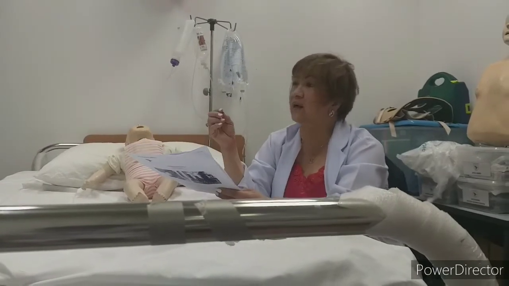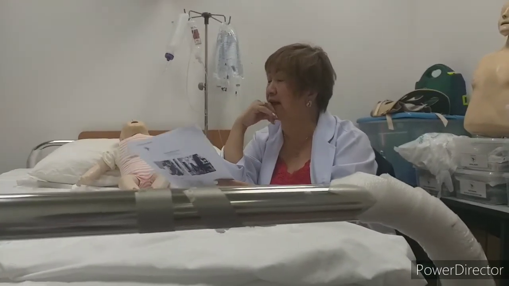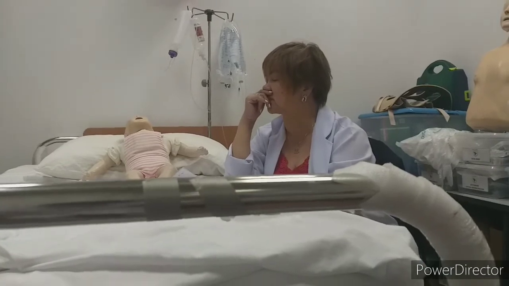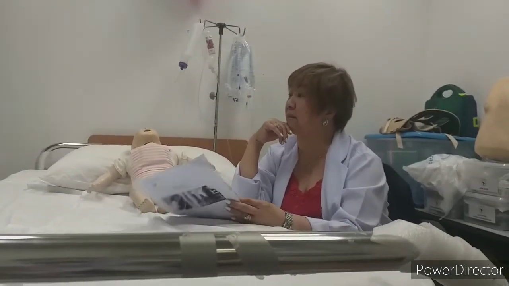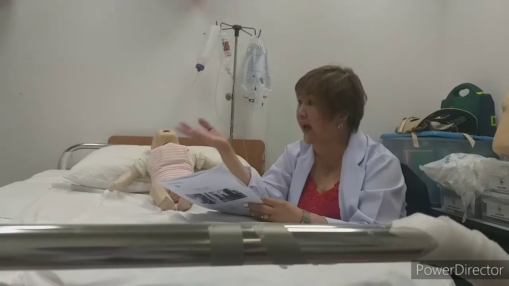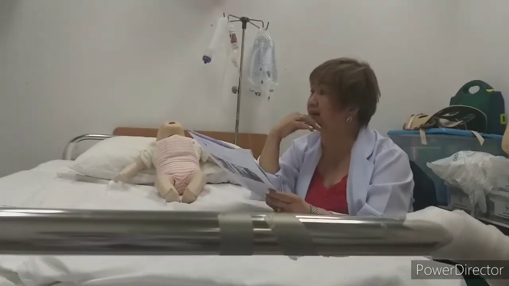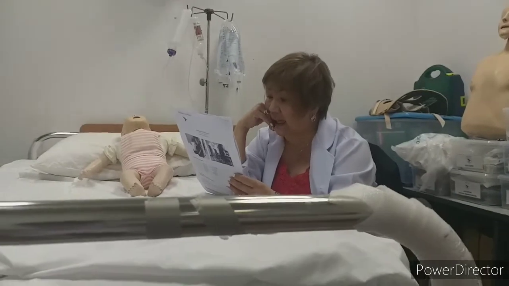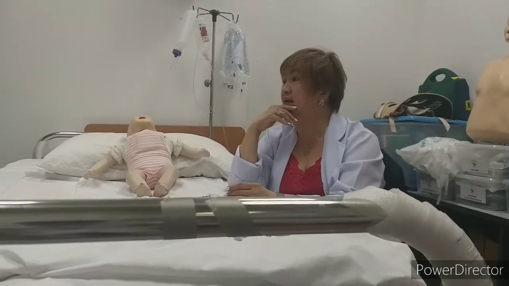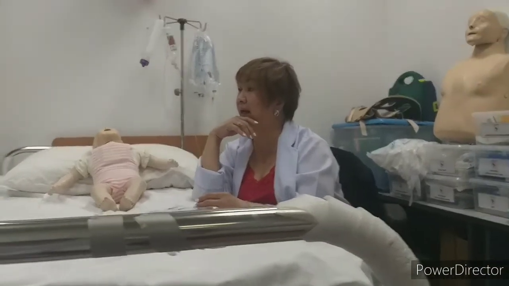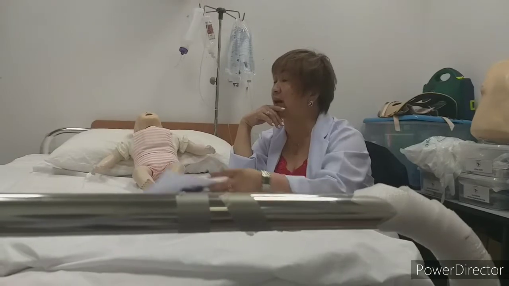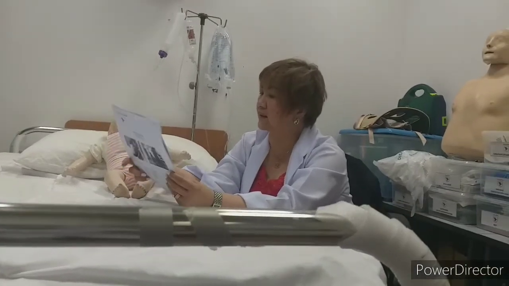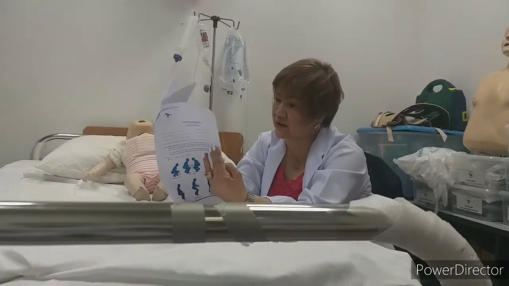To lift and carry a patient, we have to practice safe body mechanics. We need the correct posture, body alignment, balance, and bodily movements. You cannot lift a patient if you are imbalanced. Without the correct posture, you cannot lift a patient.